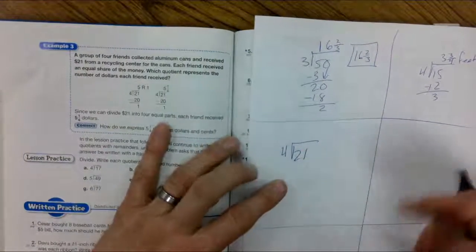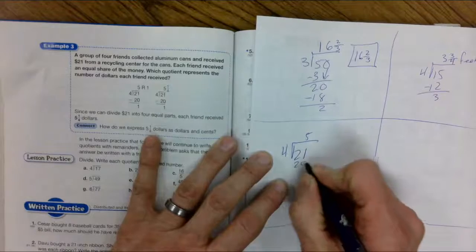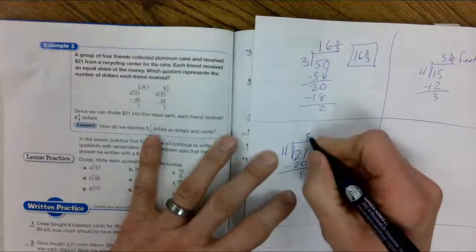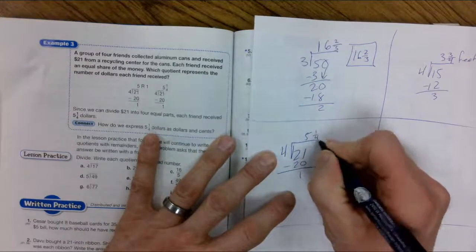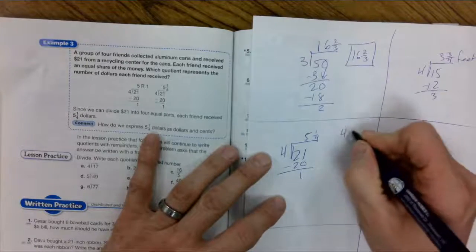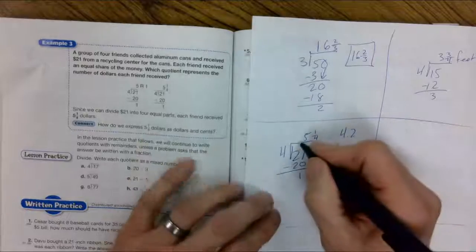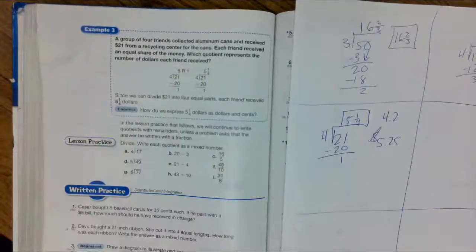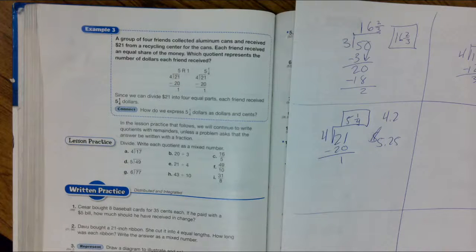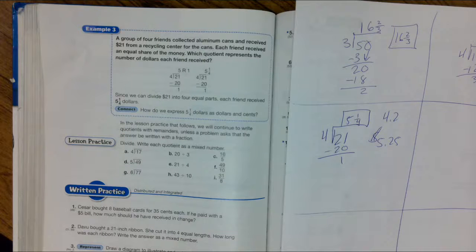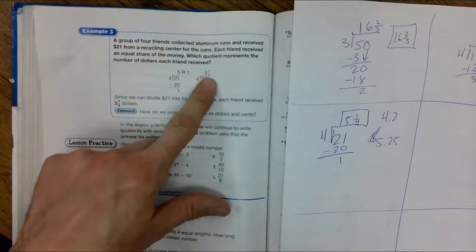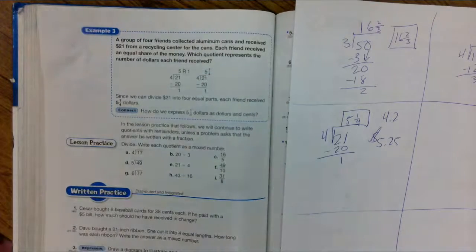Well, we know 4 goes into 21 5 times. Subtract, you get 1. $5 and 1/4 of a dollar, which really would be $5.25. But here we left it like this. Now it asks which one. How about each person gets $5? You get 5, he gets 5, she gets 5, and you get 5, and then there's $1 left over that the teacher gets. I don't think that'd be very fair, right? And so we're going to write it out until we kind of get it as a mixed number.